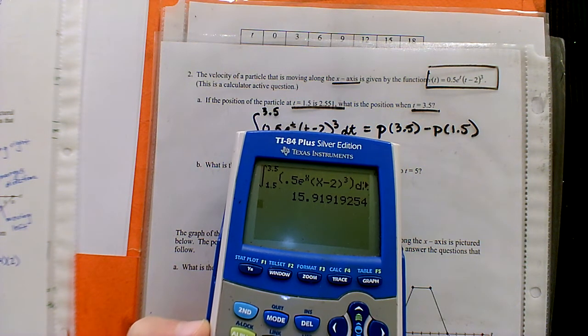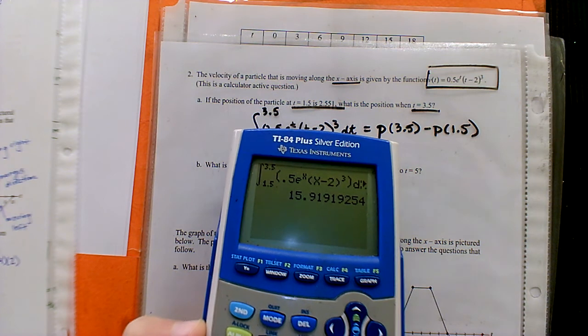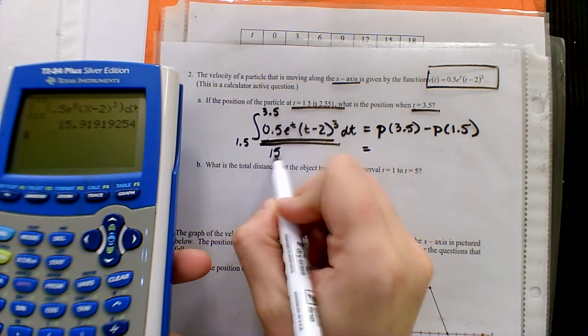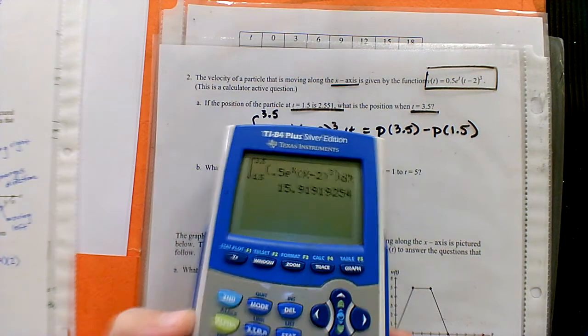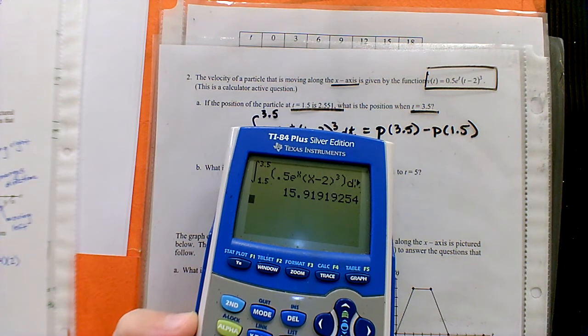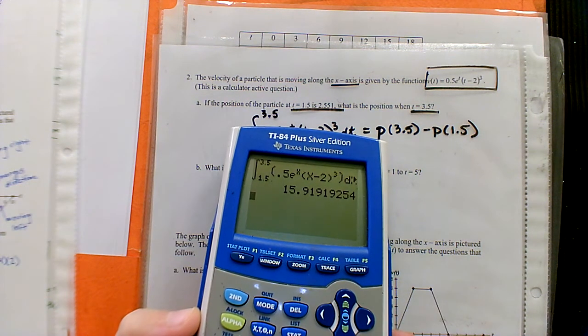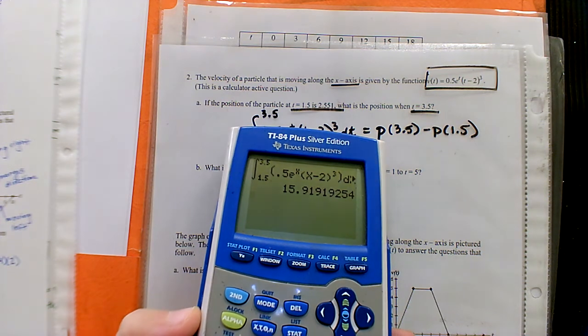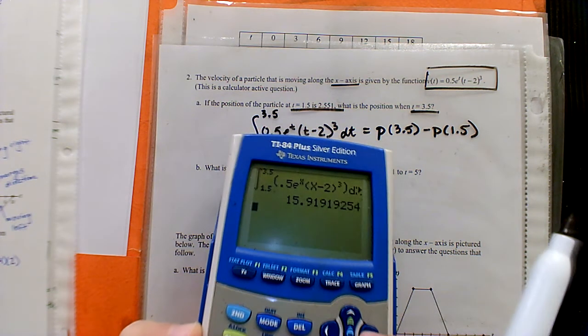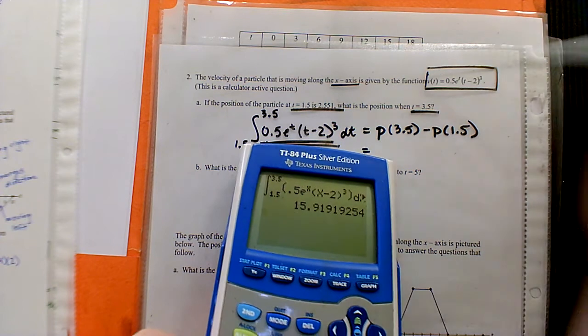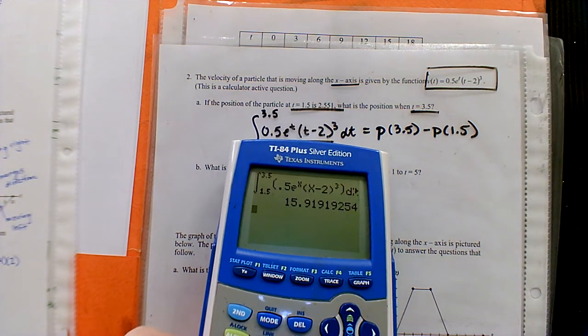All right, 15.91919. Remember, we don't round to 4 decimals till the very, very end. Can we get the same thing? Yeah? Do we put X in the little D spot? Yes. I know it's T on your paper, but it'll be X on your calculator.